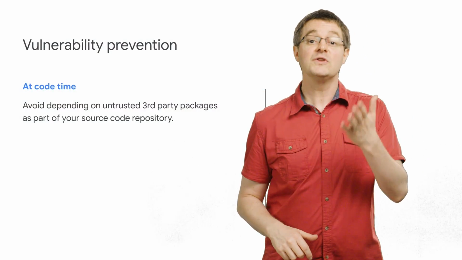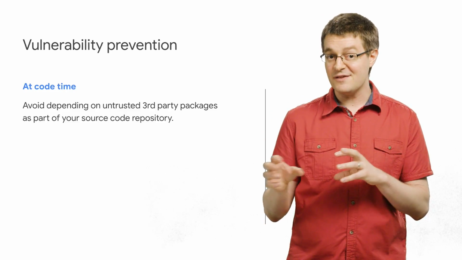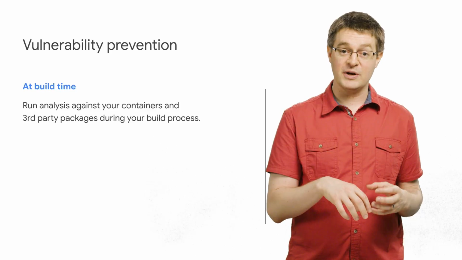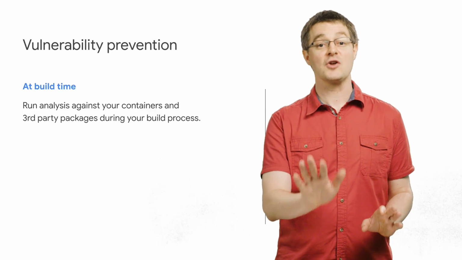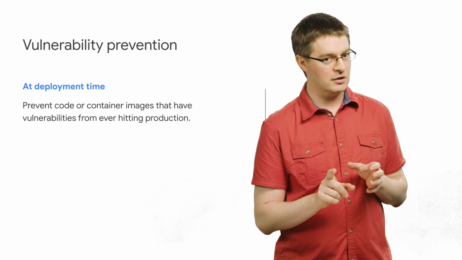At code time, you need a process to test your third-party libraries and tools, so you know you're integrating safe code from the outside. At build time, you need to address issues in your operating system and included packages so you don't expose yourself to a vulnerability based on your platform. And at deploy time, you need good ways to ensure you're actually deploying the right binary so nobody can sneak in an alternate dangerous version without your knowledge.